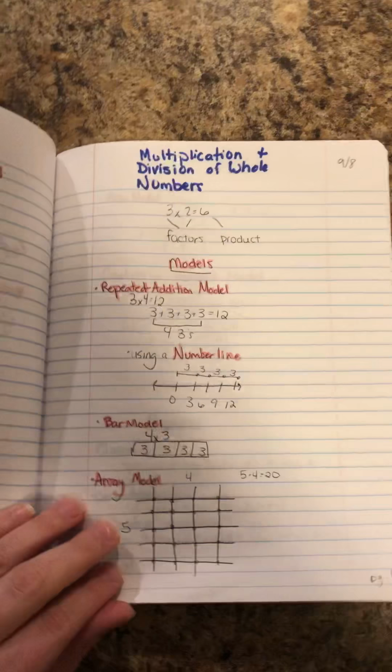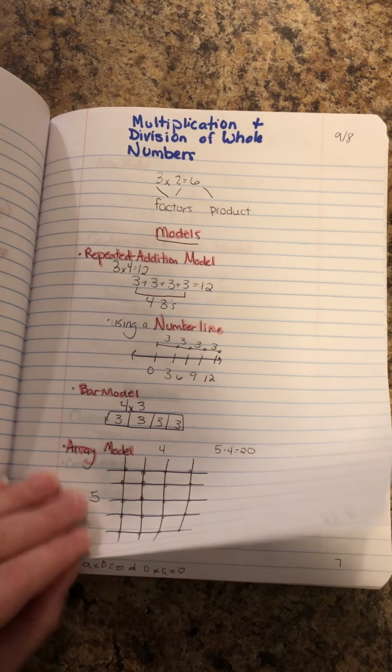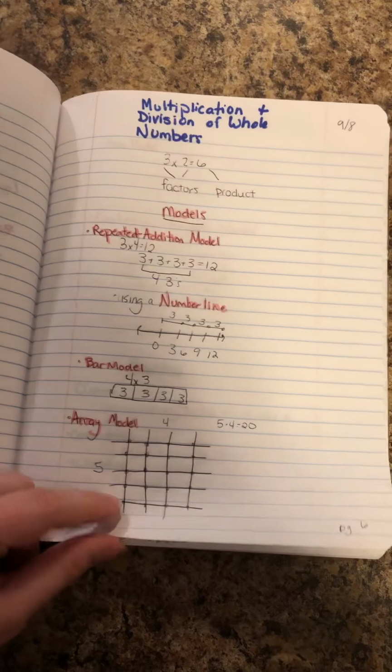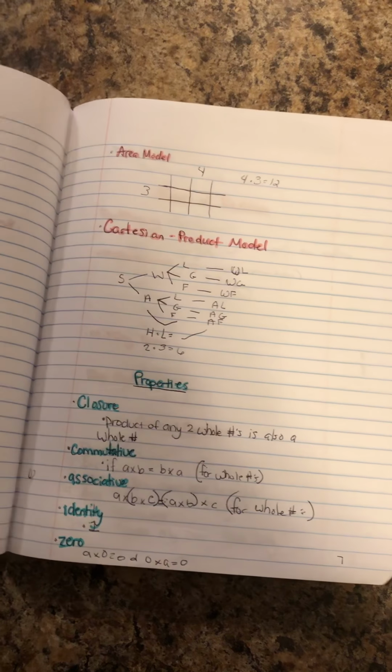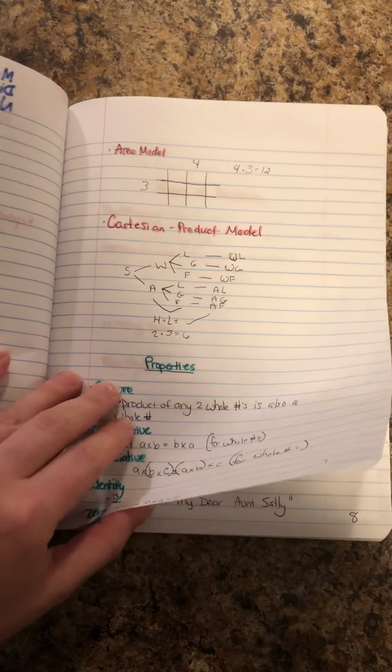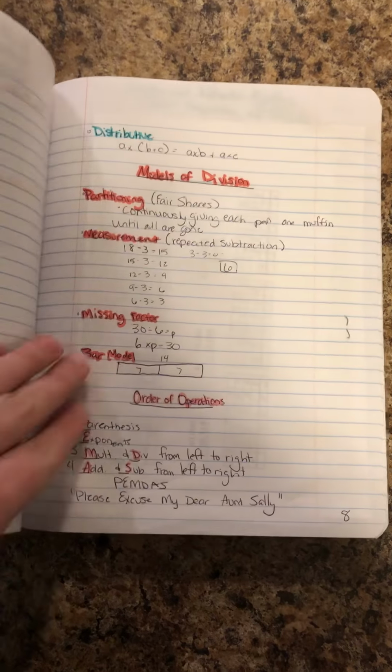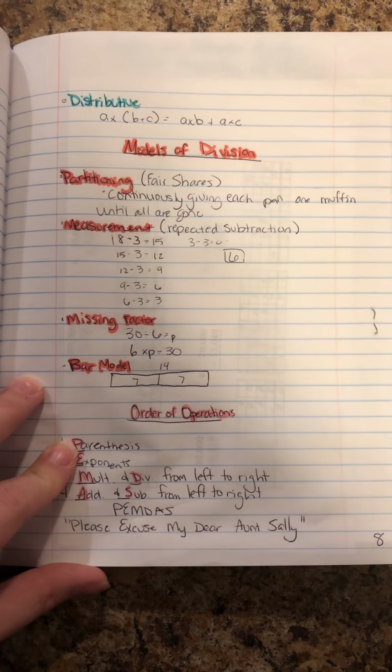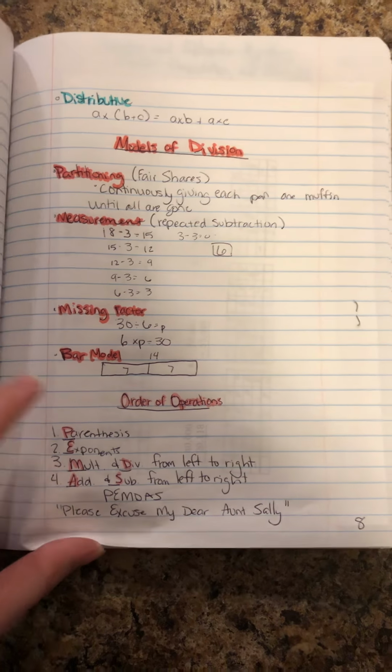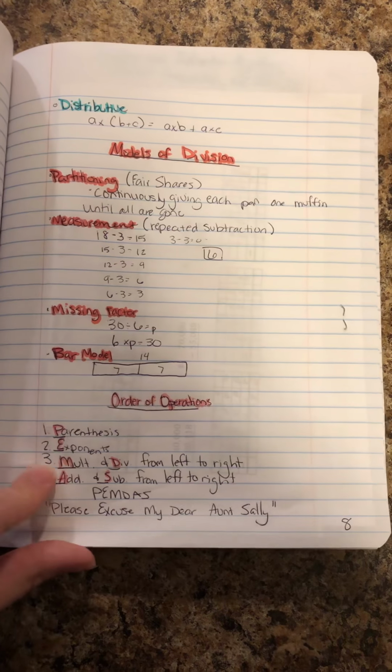Then we have the multiplication and division of whole numbers. Again, we have the models, more models, and then we have the properties. And then some more models of division. And then we do have the order of operations, the PEMDAS.